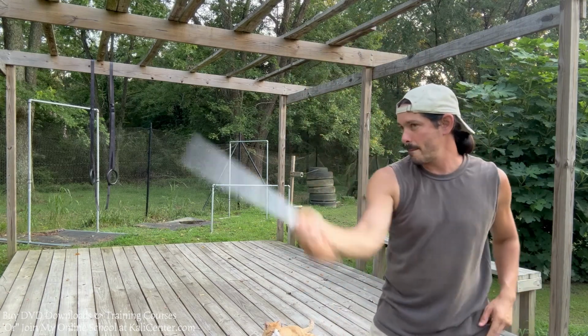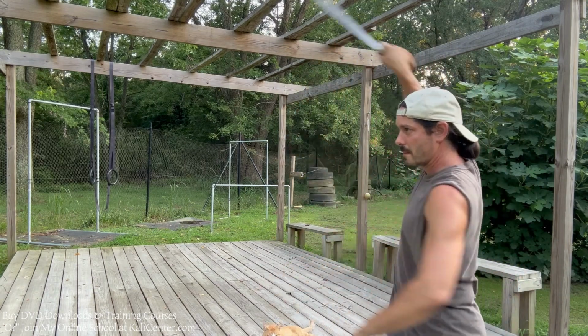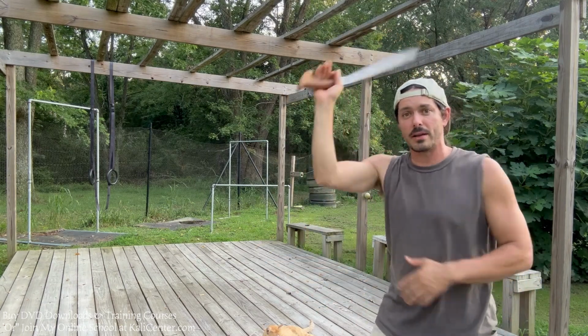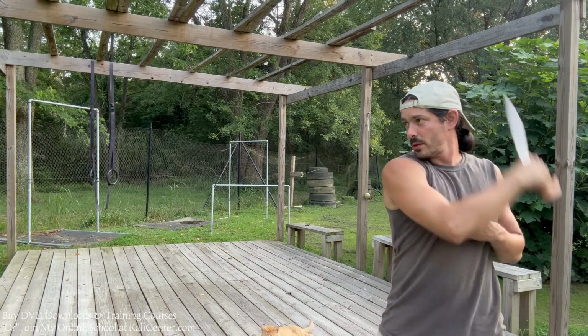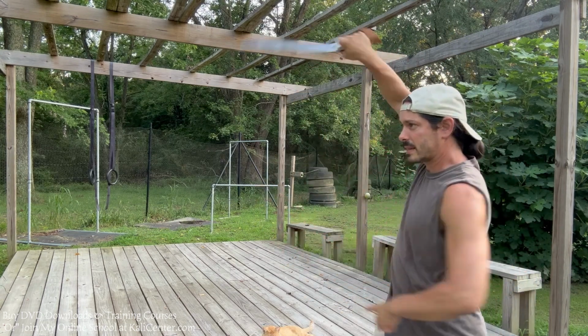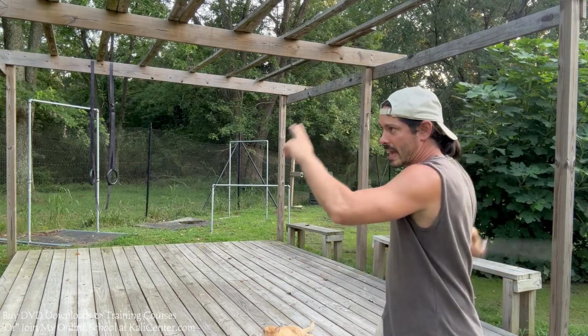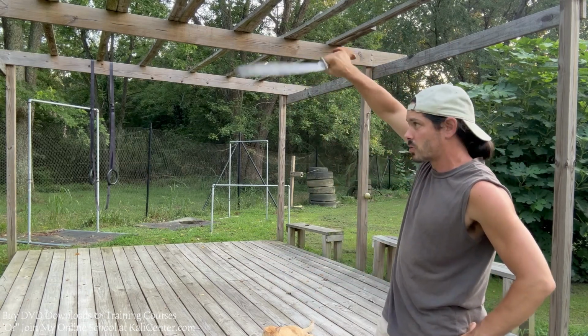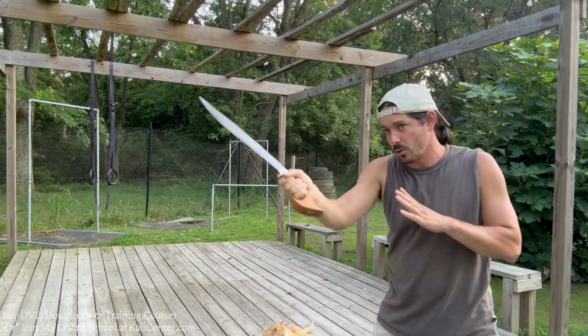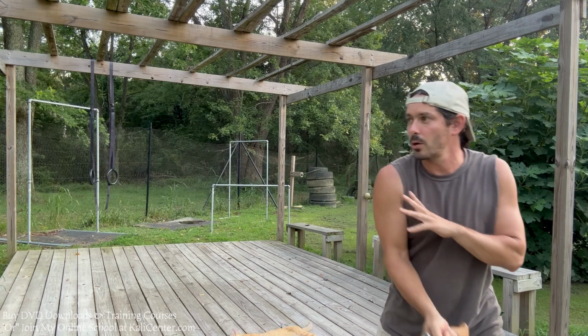So top edge, main edge, top edge, main edge. And there's a few different ways that we can go into the Florette from here, but just working on the basic right now, just to get that motion down. And again, making sure that this top edge strike is on the angle 1, and then it rolls over, and then your main edge strike is precise on that angle 1.